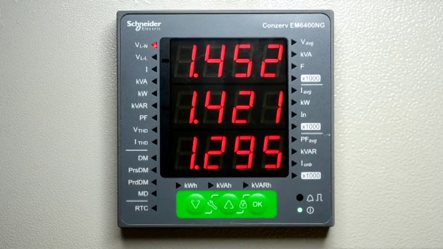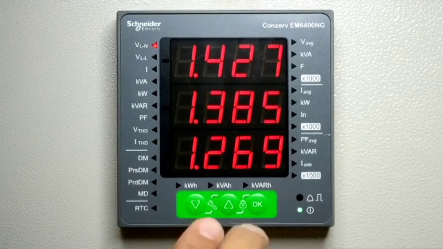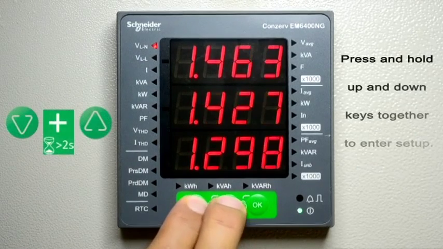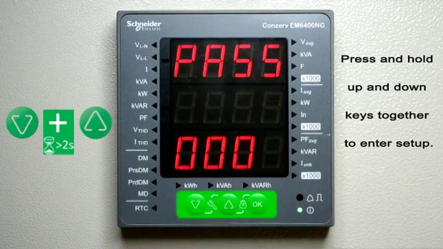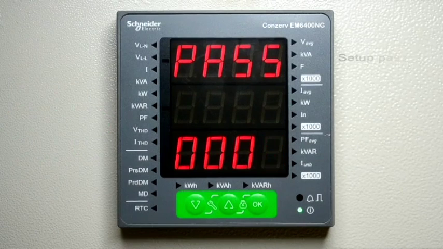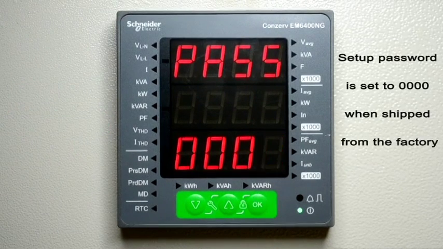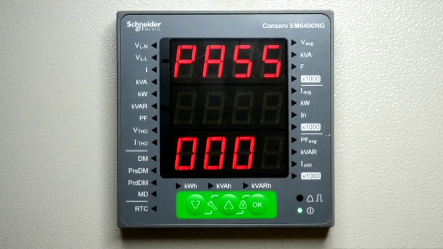Let us now set up the basic configurations of the meter. To enter the setup page, press and hold up and down keys together for 2 seconds. The meter then asks for the setup password. When the meter is dispatched from the factory, this password is set to 0000. You have the option to set this password to any 4-digit number. It is strongly recommended that you remember the password or store it in a secure place for future retrieval.